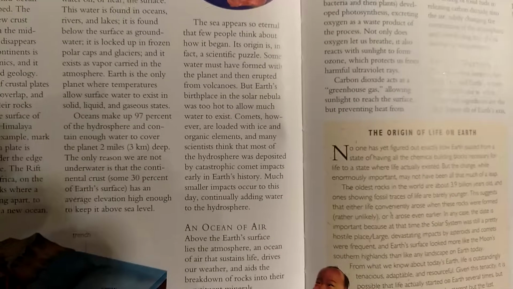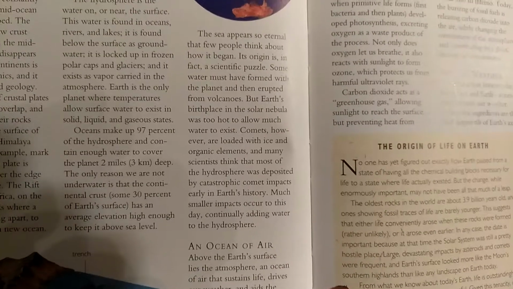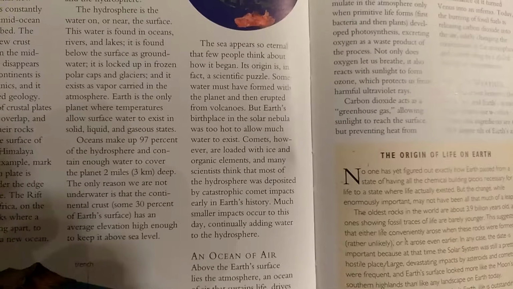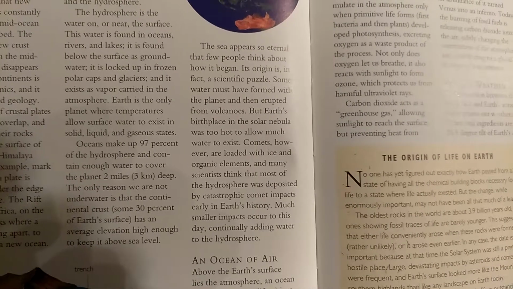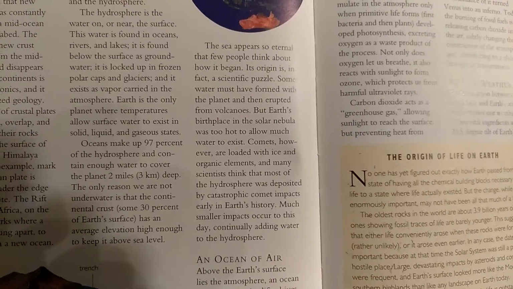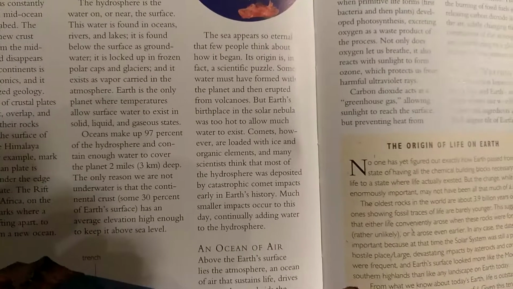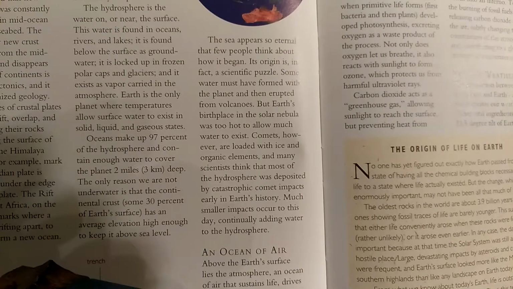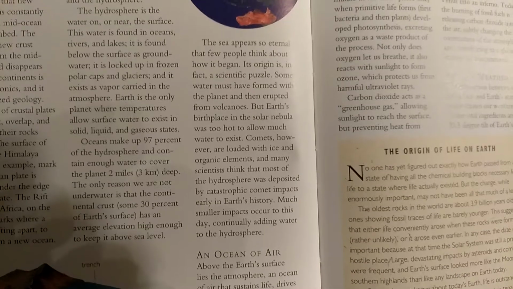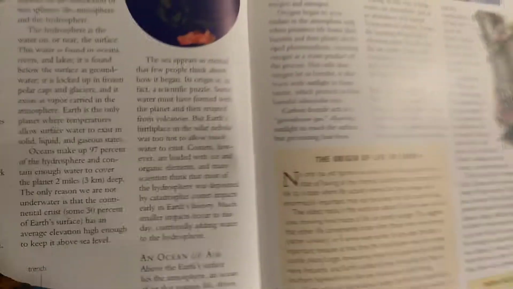Oceans make up 97% of the hydrosphere and contain enough water to cover the planet 2 miles deep. The only reason we are not underwater is that the continental crust, some 30% of Earth's surface, has an average elevation high enough to keep it above sea level.